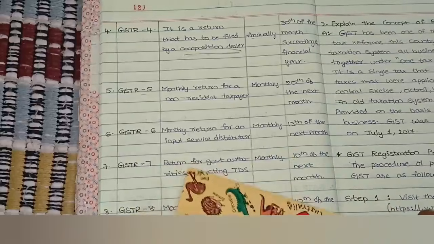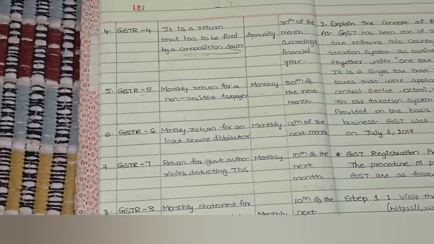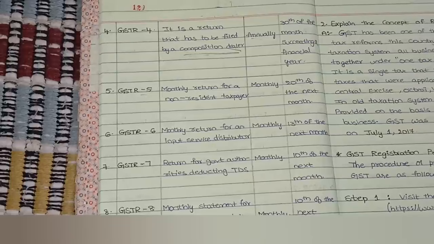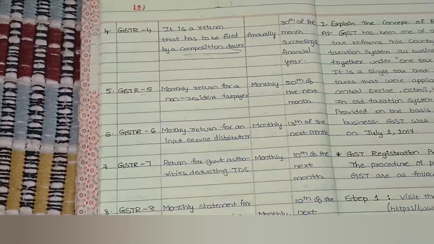GSTR 7, you will have government authorities deducting TDS. Whoever is a person having a government authority, whether an employee of a public sector, he needs to register under GSTR 7, because he will also pay tax, right?